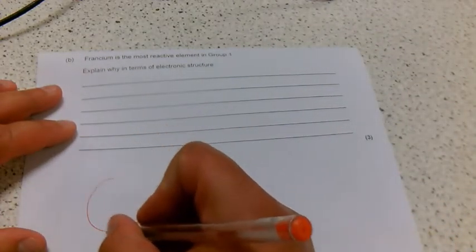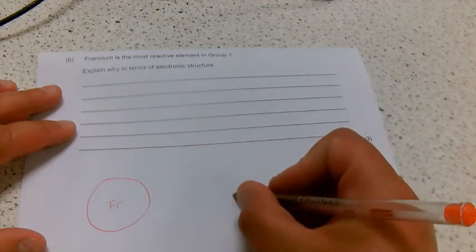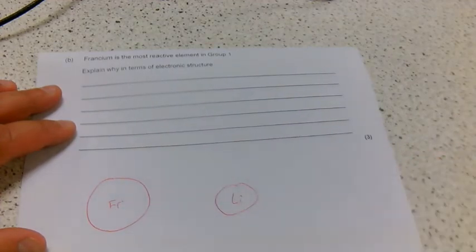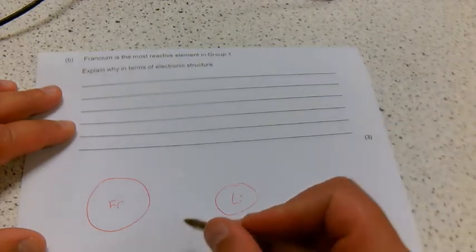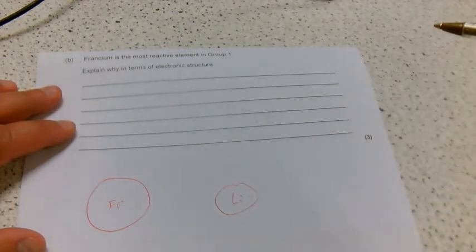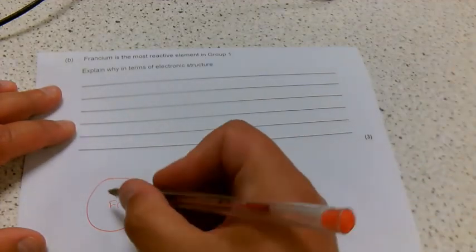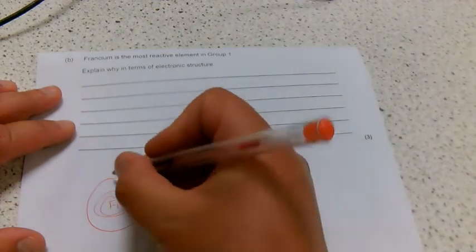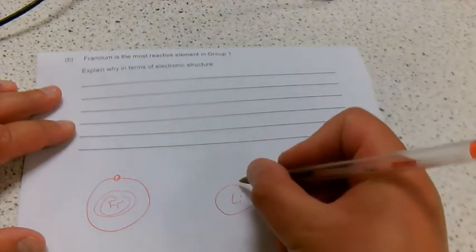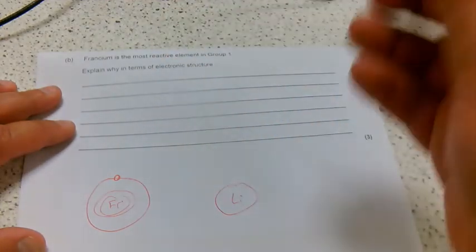So I'm going to do a little drawing at the bottom here. I probably wouldn't do this in exam, but just to help you guys explain. So there's francium, here's lithium. And notice I've drawn francium much bigger. Reason being, francium is further down the group, and in group 1, the further you go down, the more reactive they're getting, but they're getting bigger because although they've all got 1 electron in the outer shell, you're getting more and more shells as you go down the periods. Therefore, francium is going to have lots and lots of shells before you get to the outer shell. Lithium, in fact, only has 2, so inner shell and then the outer shell.